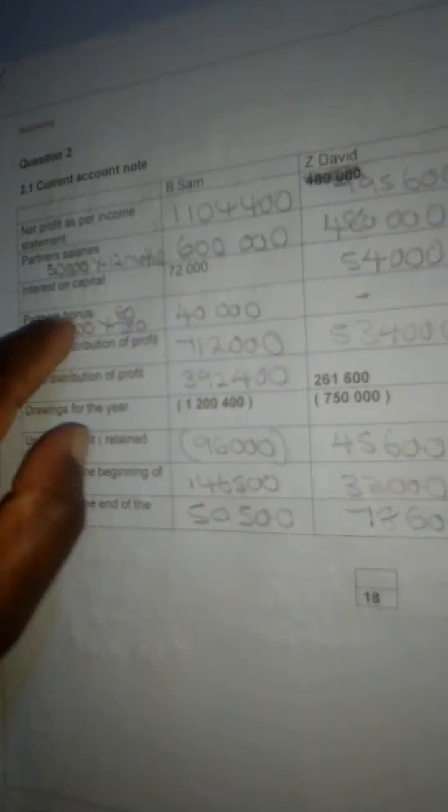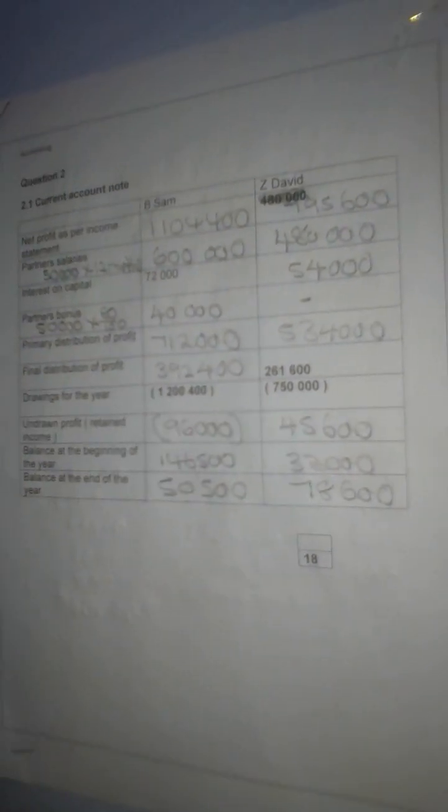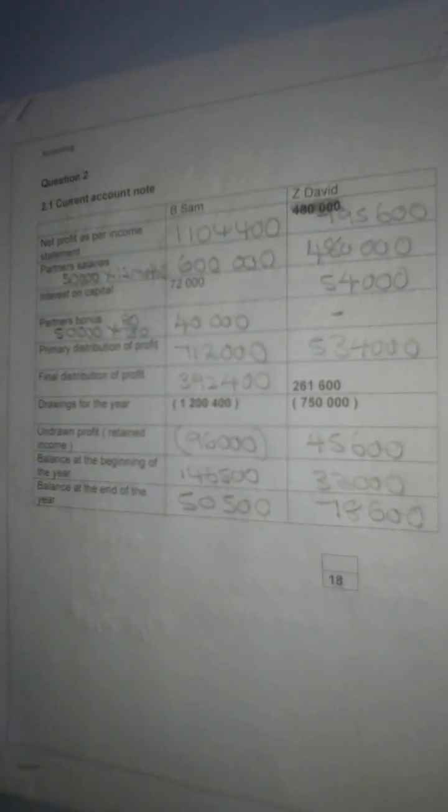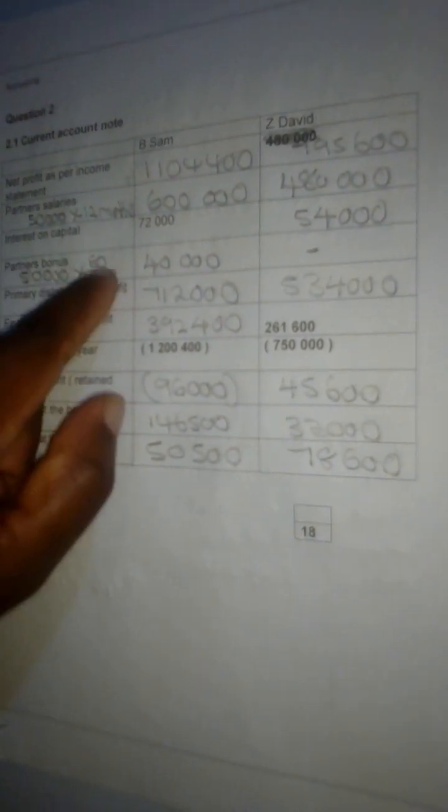It is now complete. I hope you have understood all the steps that I've taken, especially on the interest on capital, partners, bonuses. In most questions, you find that not all partners will always be entitled to bonuses. It's usually one partner. And how do we get the primary distribution of profit? Primary distribution of profit is salaries plus interest on capital plus bonus.